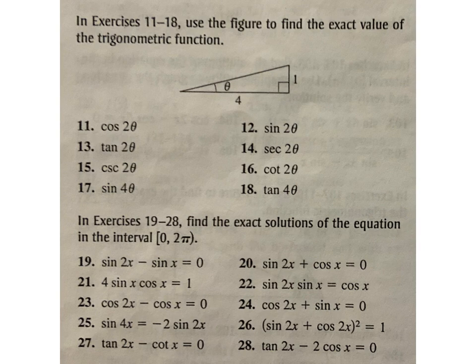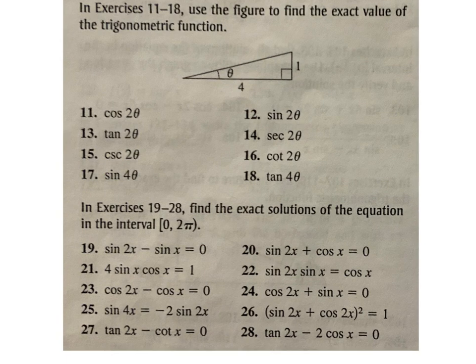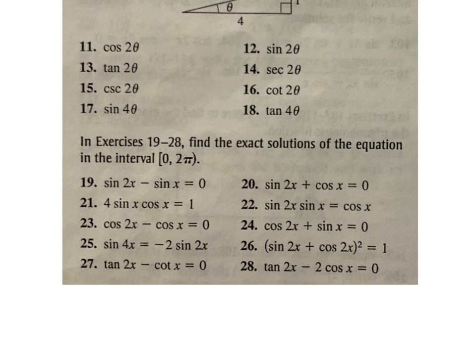Now, look at 23. On 23, you have cosine of 2x minus cosine x is equal to 0. And so, again, you have cosine of 2x, and you just have a regular cosine. You have to fix one of them. So you can use your double angle formula for the cosine of 2x. Now, you have how many options? You have 3 options. Which one would I suggest you use?